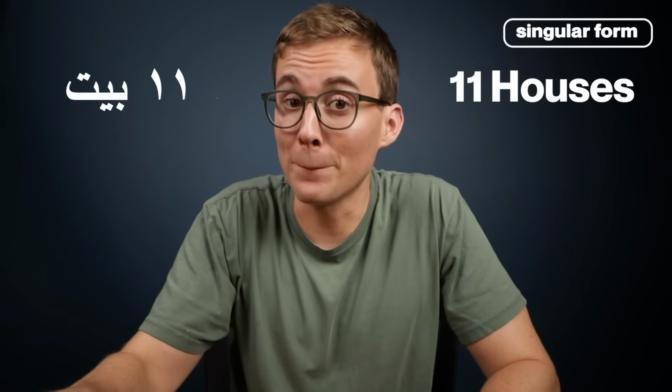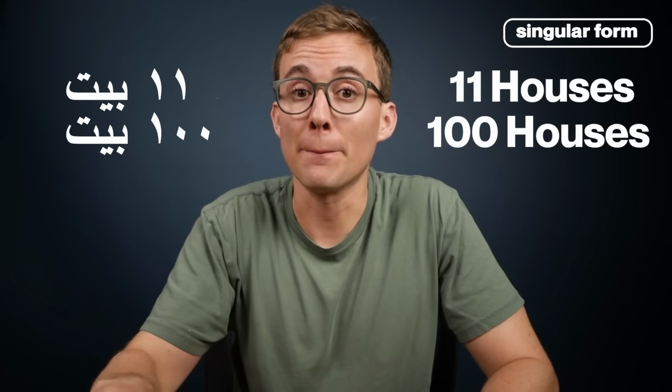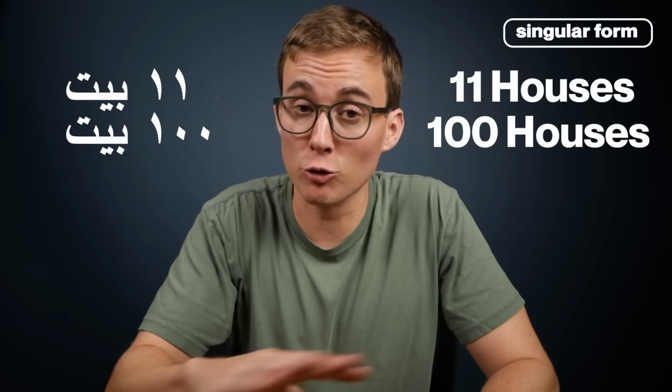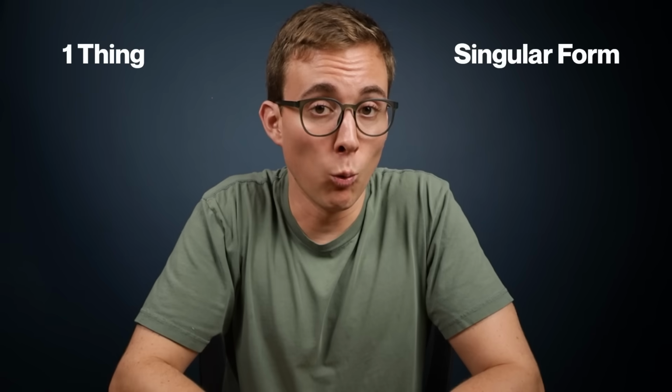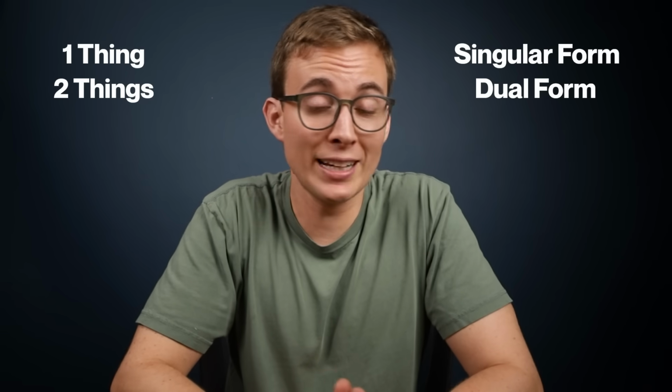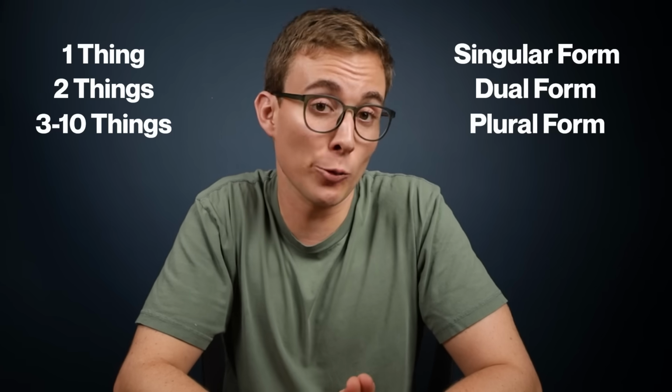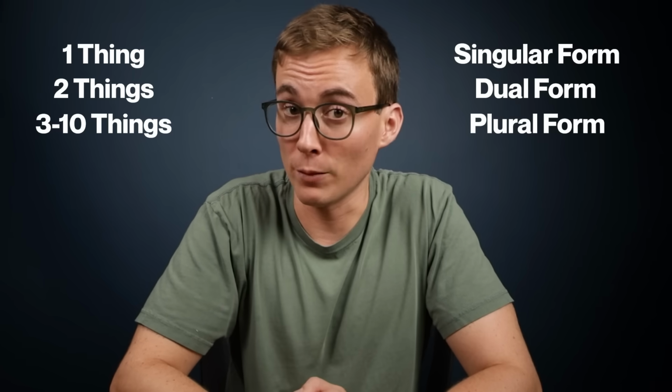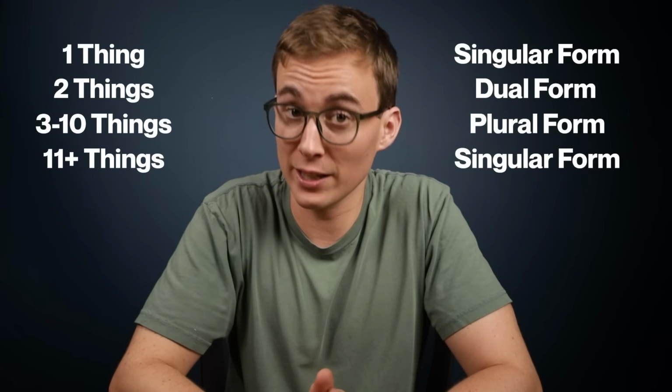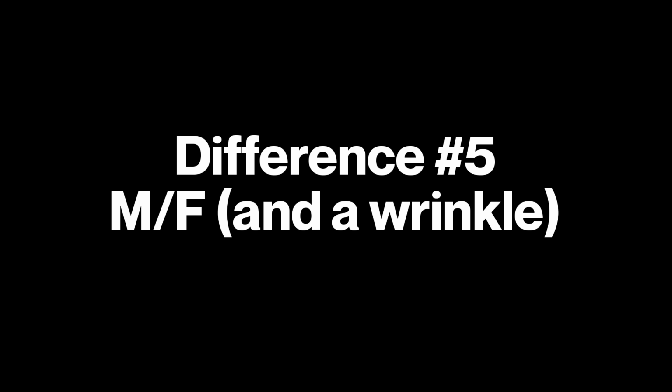But then you would be wrong, because when we reach 11 of something, Arabic goes back to the singular form. 11 houses, 11 beit. 100 houses, meet beit. And that remains true all the way to infinity. So to recap, 1 thing, singular form. 2 things, dual form. Between 3 and 10 things, plural form. More than 10 things, singular form. Now, admittedly, that's not totally intuitive, but with some practice, it does start to become second nature pretty quickly. Difference number 5, masculine, feminine, and a wrinkle.